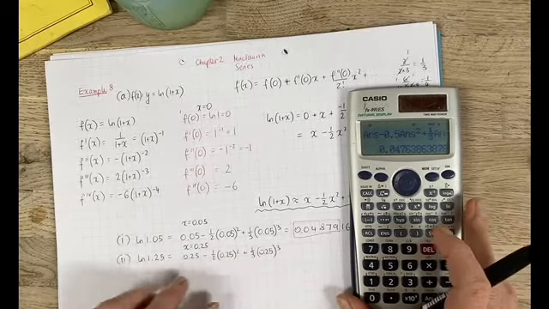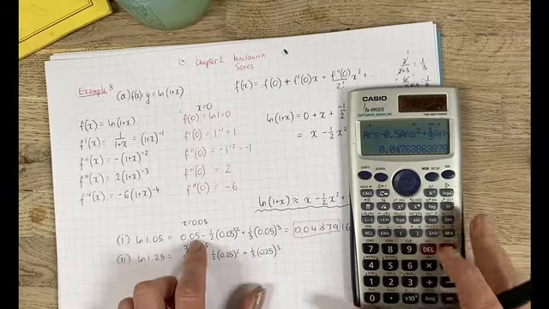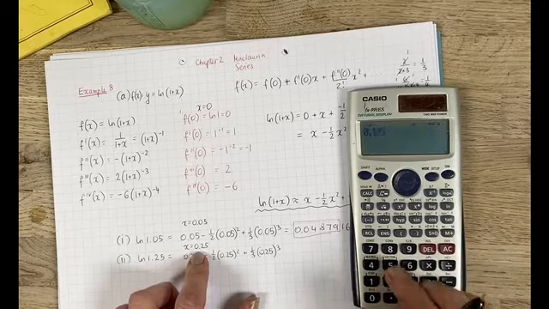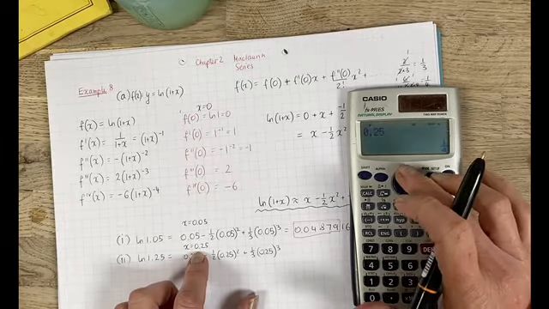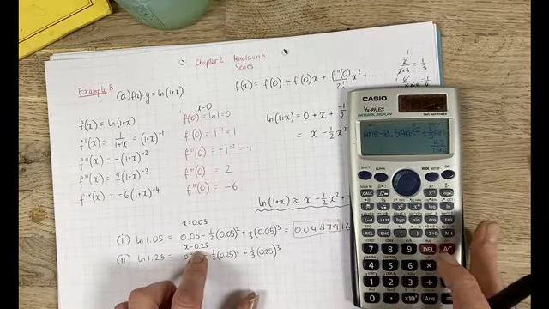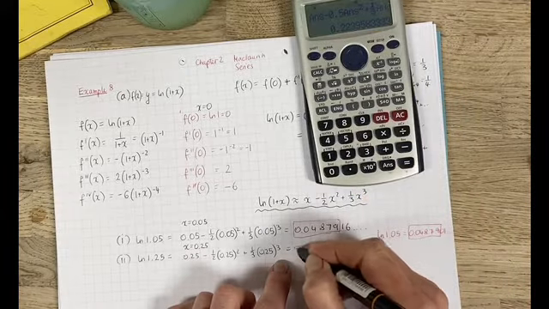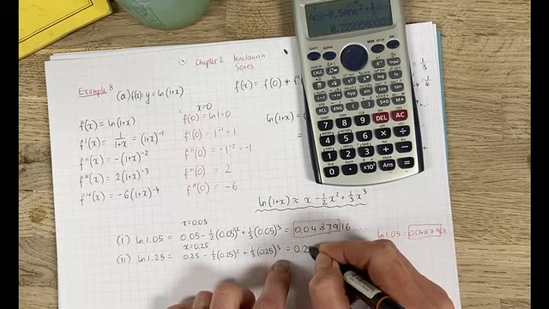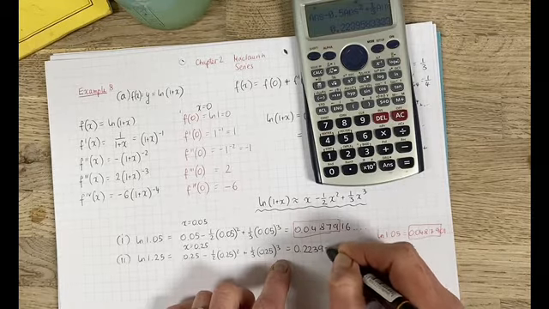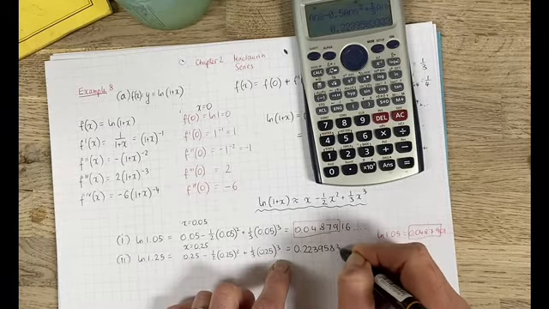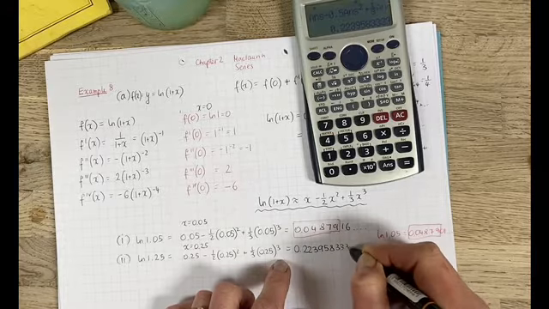Okay, obviously it's put 0 in there, so we're going to just check and put 0.25. Scroll up to find that. That should give me the answer of 0.223958333.